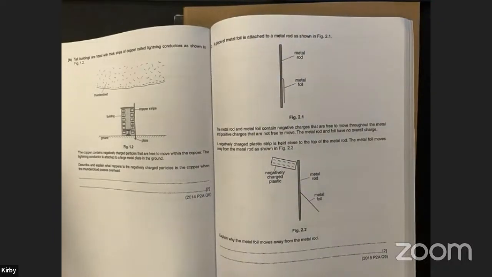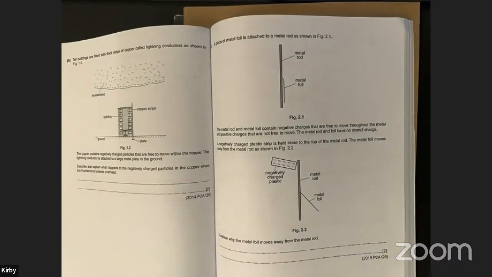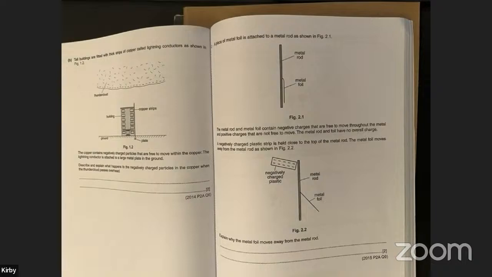What do you think, Kirby? Can you do 1B or not? I'm still reading. Okay. All right. Aston, you put in the question. I'm just gonna follow. It's the same stuff.